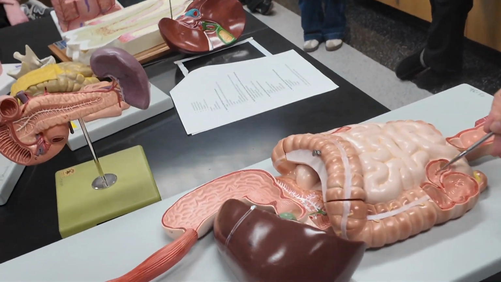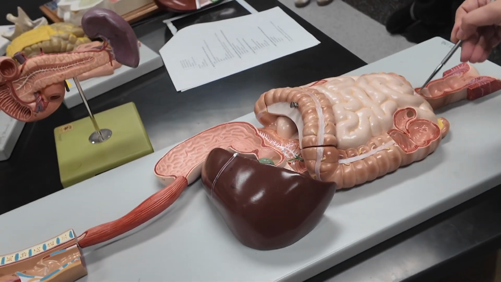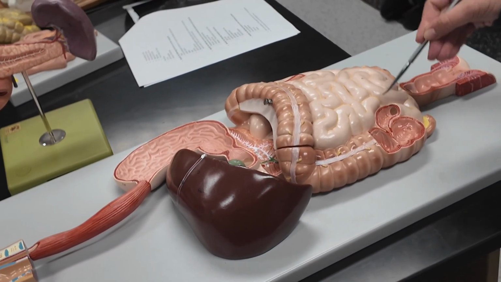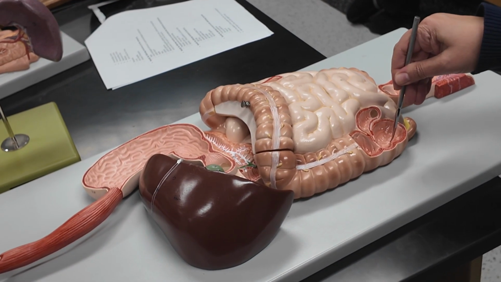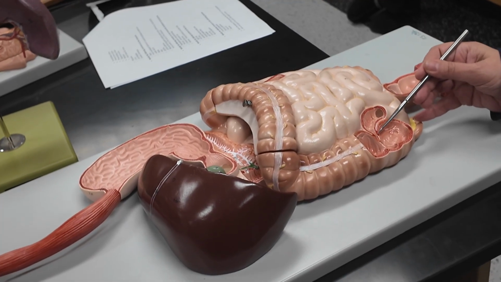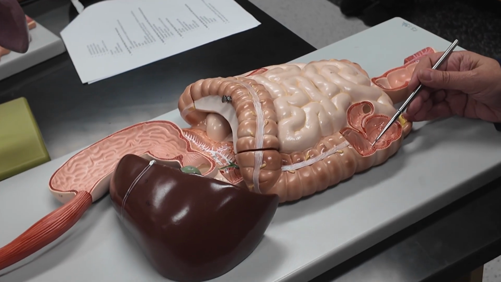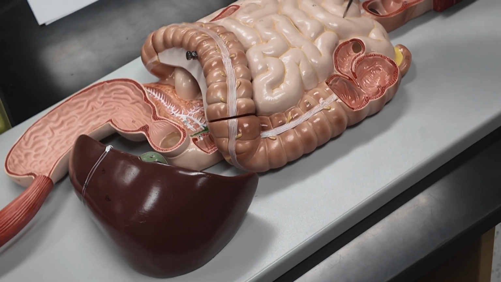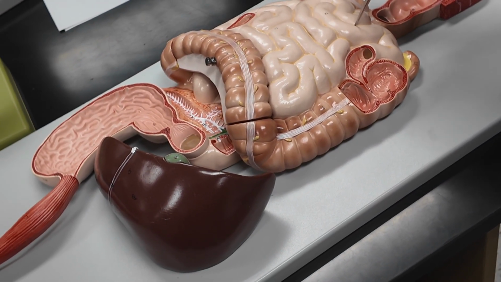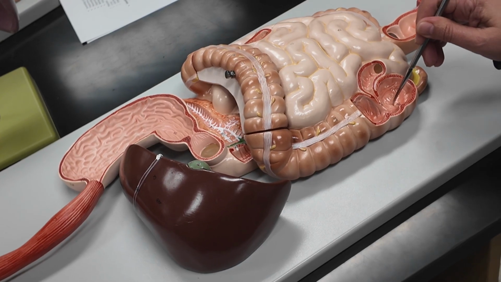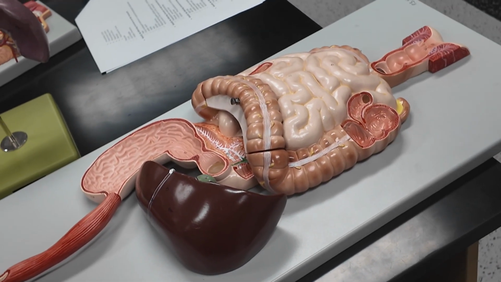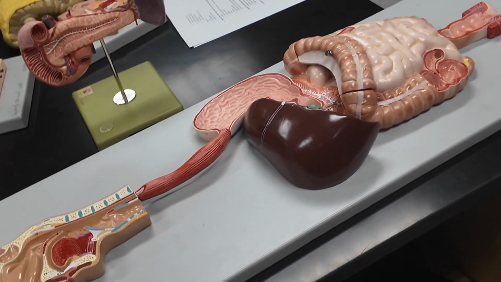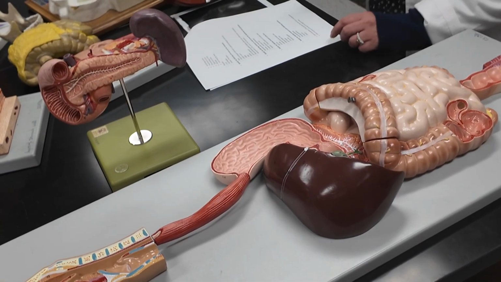It's called ileo. It's talking about what? Ileum. Ileocecal is talking about cecum. So it's the sphincter here, number 33, that actually connects the ileum, which is the last part of the small intestine, to cecum, which is the first part of the large intestine. Okay? Ileocecal sphincter is here.